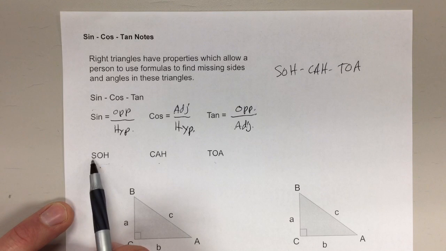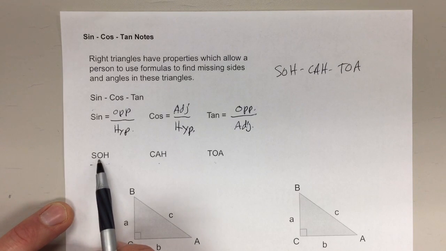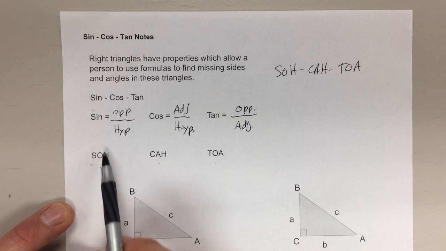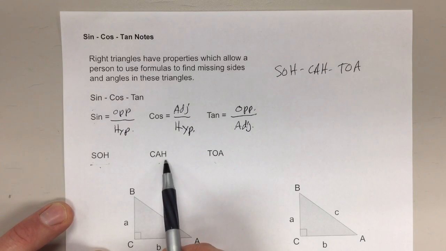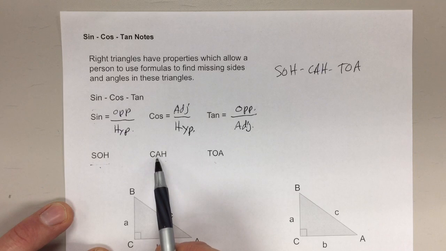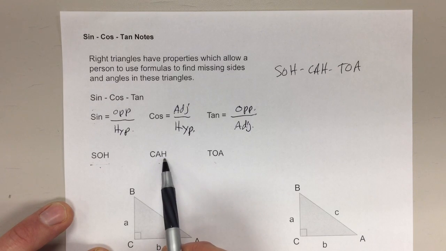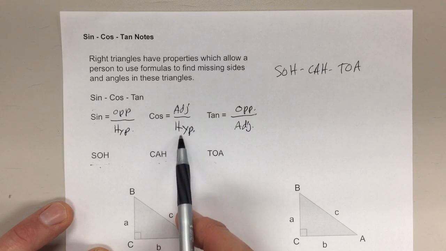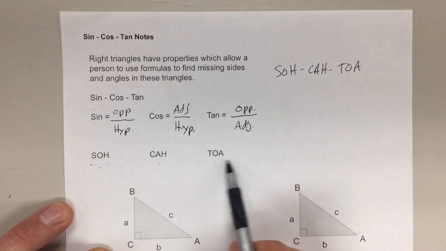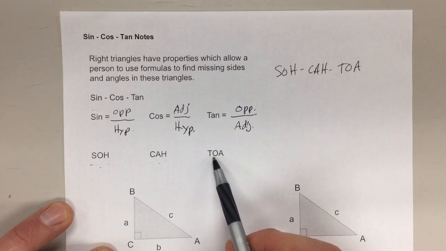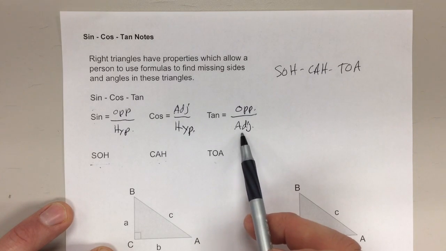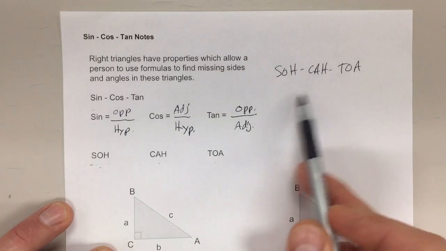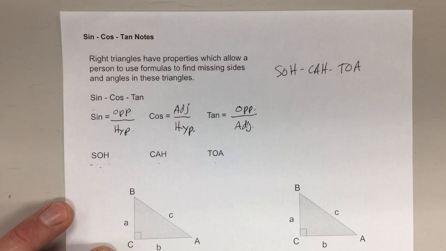So SOH stands for sine is the opposite over the hypotenuse. CAH stands for cosine is adjacent over hypotenuse. And TOA stands for tangent, opposite over adjacent. As long as you know those three, you can find your answers.